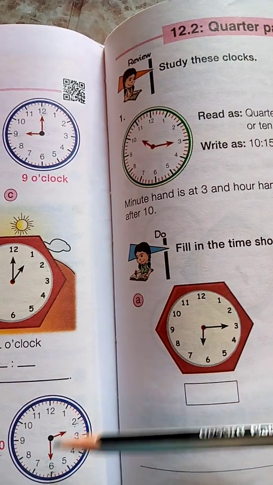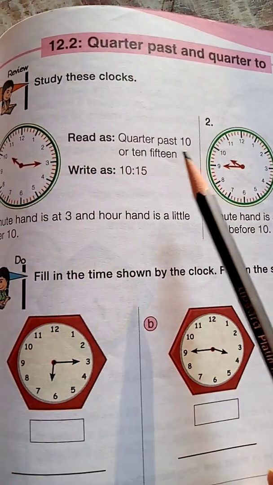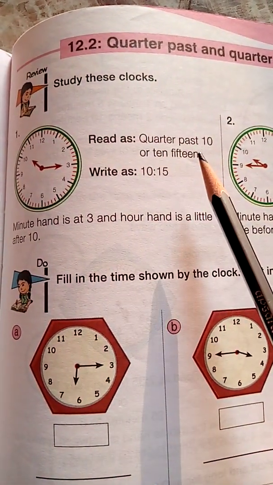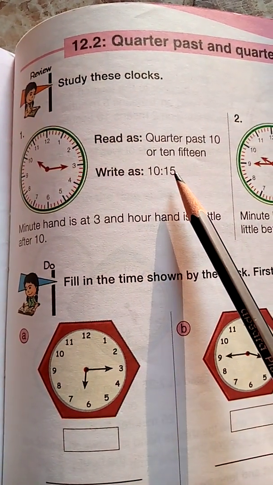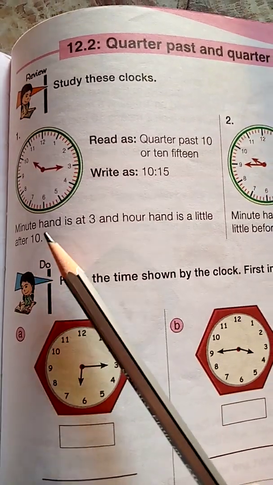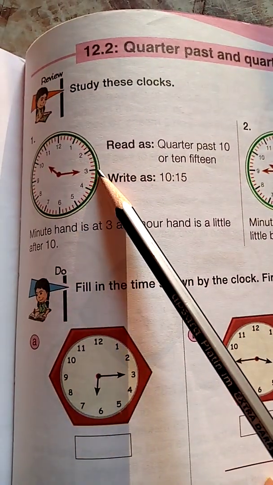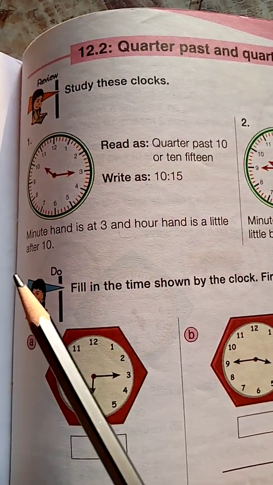3 plus 3 is 6. 6 plus 6 is 12. It goes on like this here. Quarter past 10, or you should say 10:15. While writing you write it as 10:15. Is it clear, children? The minute hand is at 3, correct? The minute hand, where is it? It is at 3. And the hour hand is a little after 10.